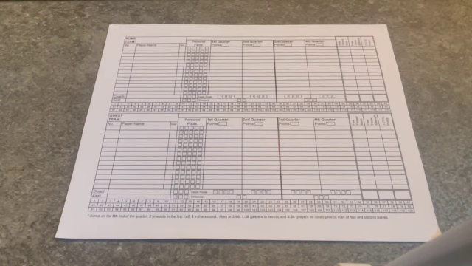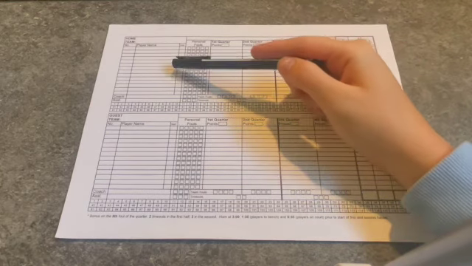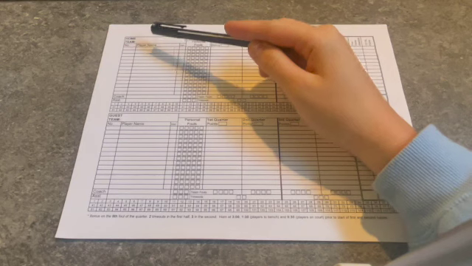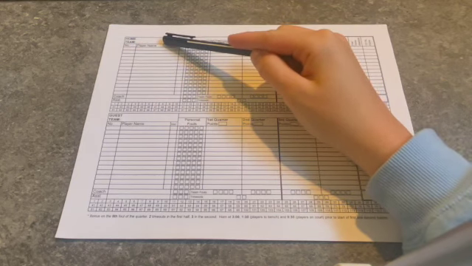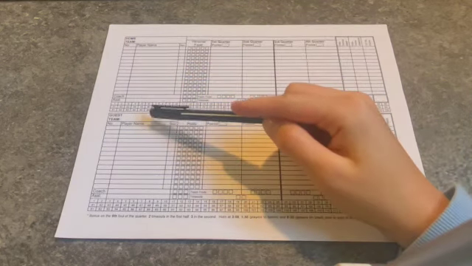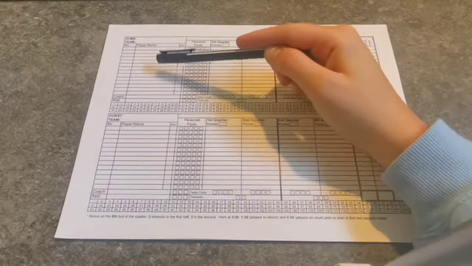This video explains how to fill out a score sheet for a basketball game. So the first thing that you're going to want to do is fill out the rosters for each of the teams. On the top is the home team, you'll write the name of the team, and then on the bottom is the guest team, you'll write the name of their team, and then you'll fill out the rosters in this space here.